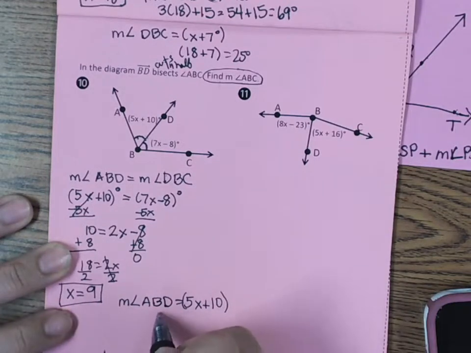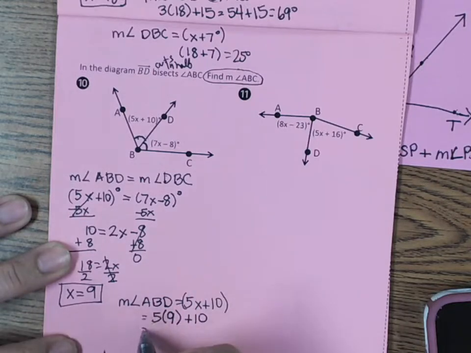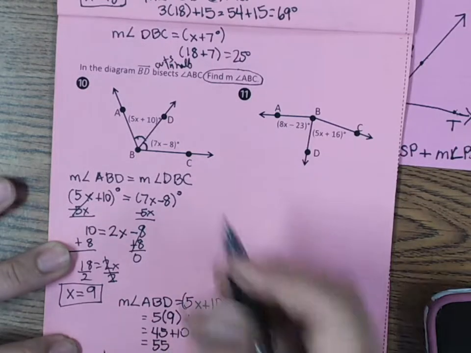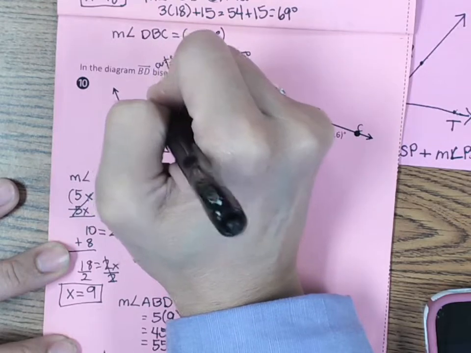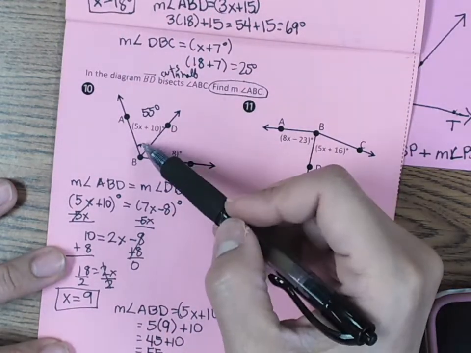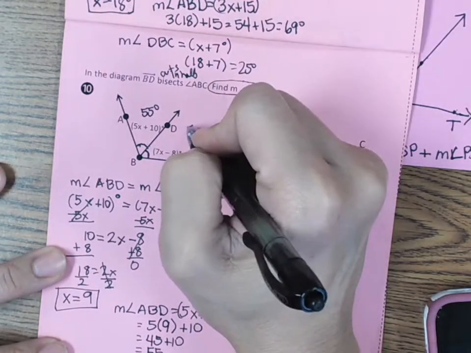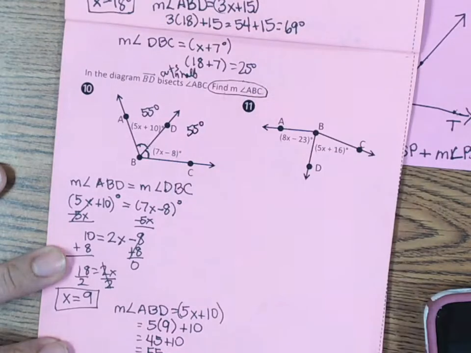I know my x. 5 times 9 plus 10. Okay? 5 times 9 is 45 plus 10, which equals 55. Okay? So I can put 55 degrees. Now, because I know that these are congruent or equal, I can just say that yes, this is 55 degrees.